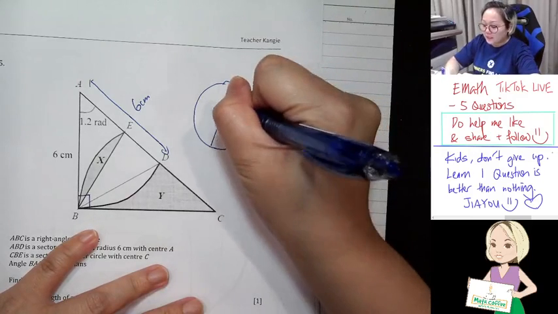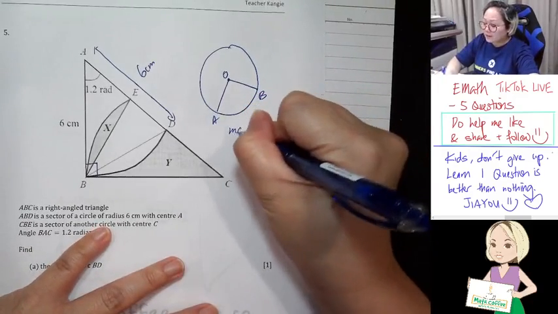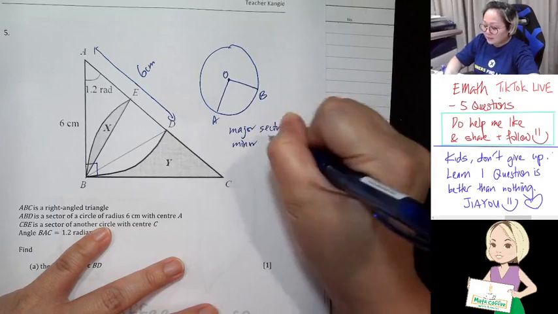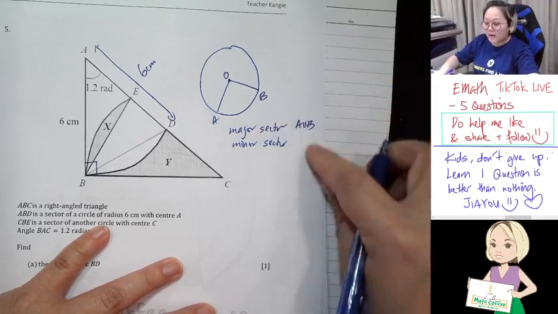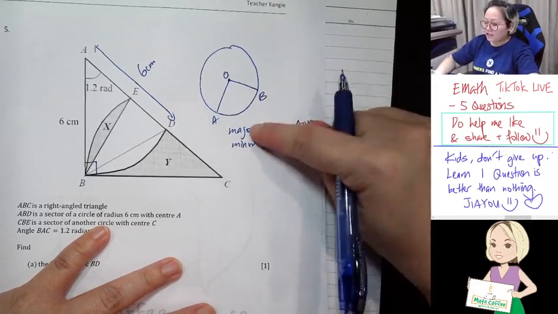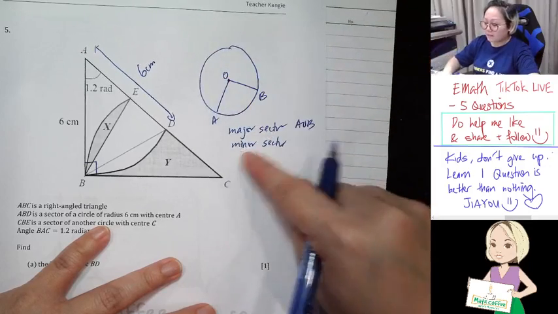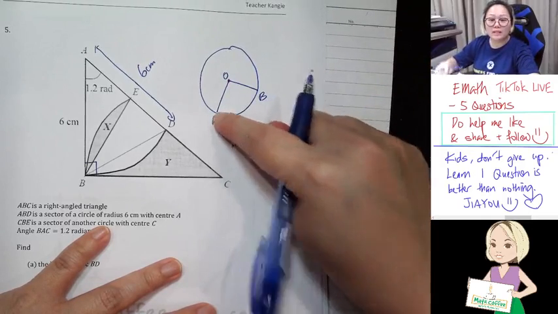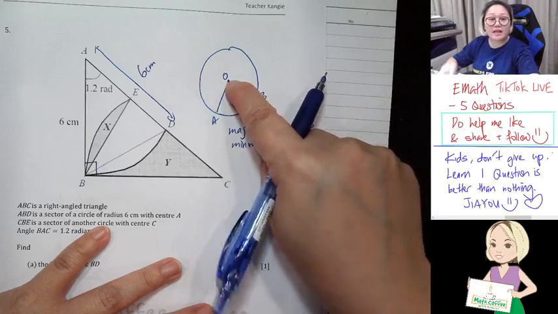If I label this as O, A, B, I have two things: a major sector and a minor sector, A, O, B. You see, AOB. If it's major, it means they're asking for the big one. If they say minor sector AOB, it will be referring to the small one. This is sector. Sector is one point touching the center of the circle.